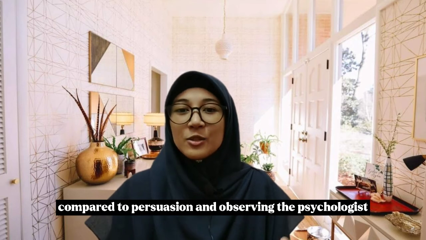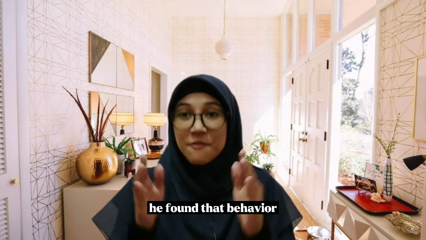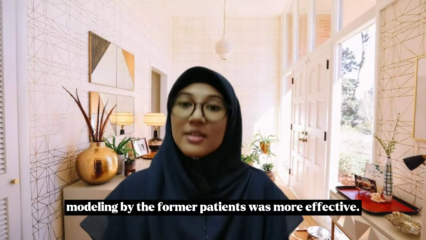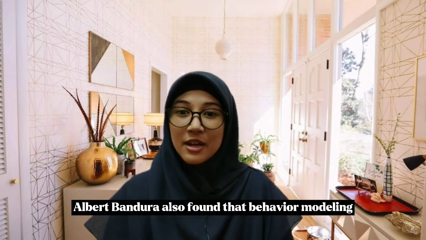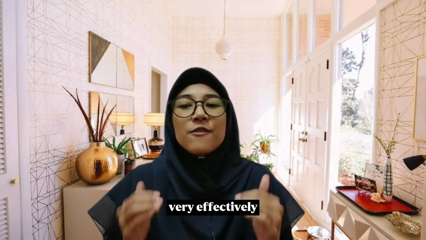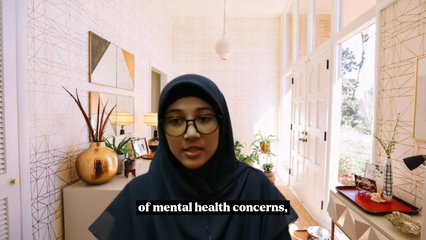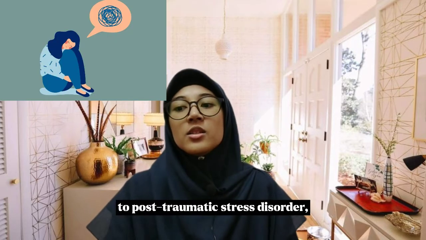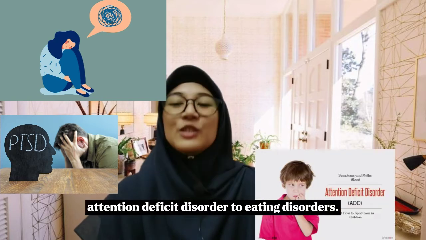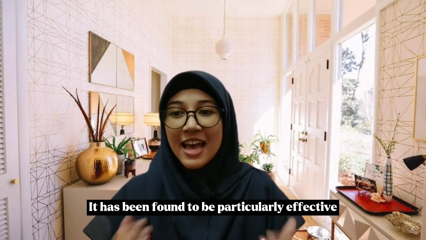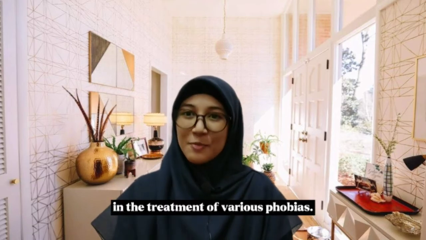When Bandura compared observing former patients and observing the psychologist handle the snake, he found that behavior modeling by the former patients was more effective. Albert Bandura also found that behavior modeling was very effective in treating people with a variety of mental health concerns, from anxiety disorders to post-traumatic stress disorder, attention deficit disorder, to eating disorders. It has been found to be particularly effective in the treatment of various phobias.